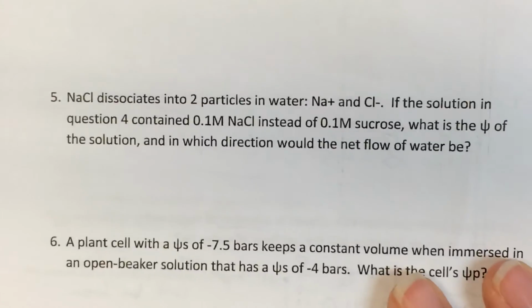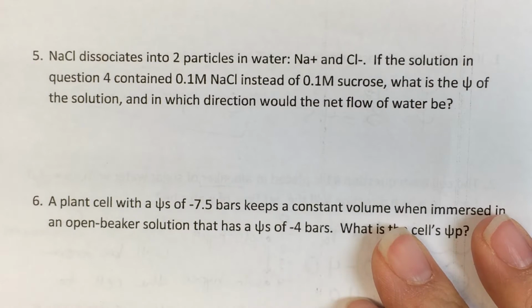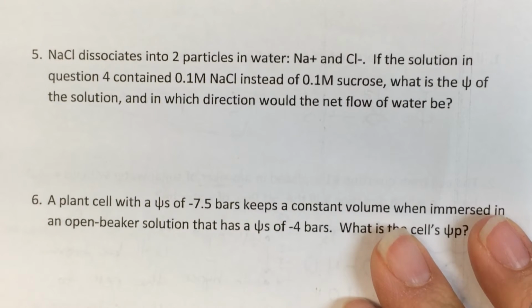Sodium chloride dissociates into two particles in water, sodium ions and chlorine ions. If the solution in question 4 contained 0.1 molar sodium chloride instead of 0.1 molar sucrose, what is the psi of the solution and in what direction will the net flow of water be?